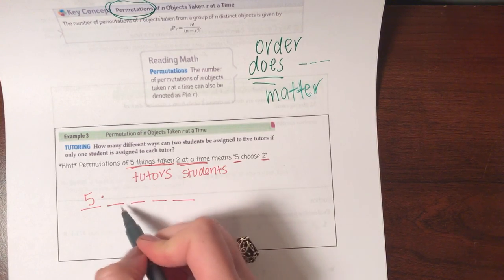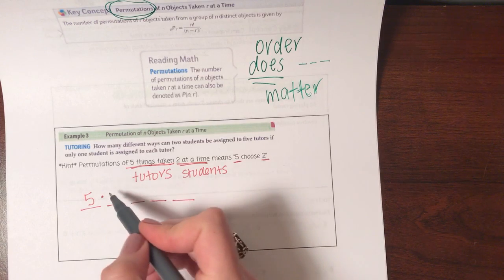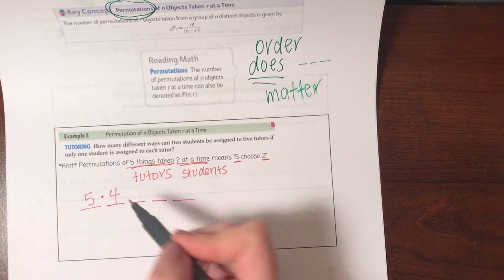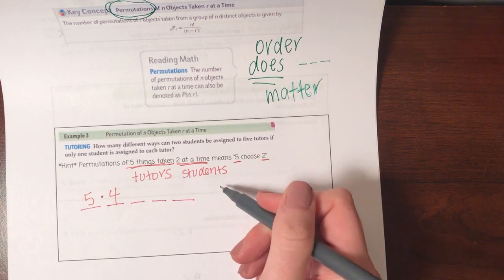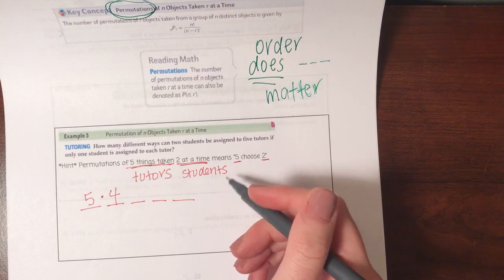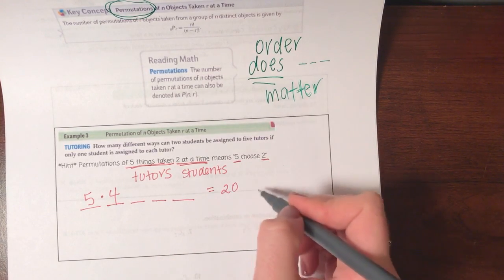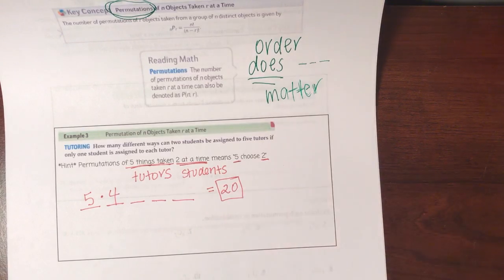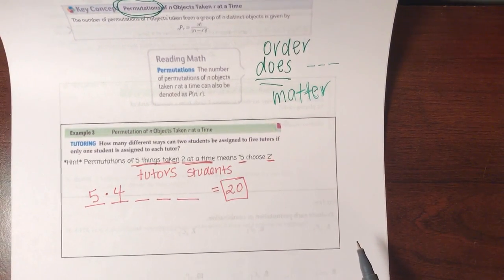If we go to the next slot, we already used one of them, so there are only 4 options left for this. Okay, so we don't really care about the rest of it because we only need 2 tutors. So 5 times 4 equals 20. There are 20 different ways that 2 students can be assigned to 5 tutors.